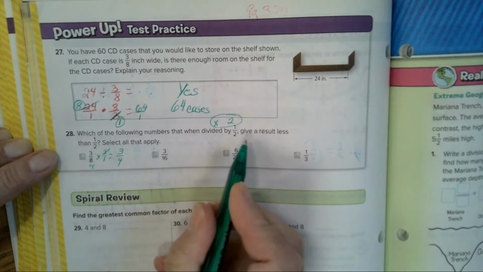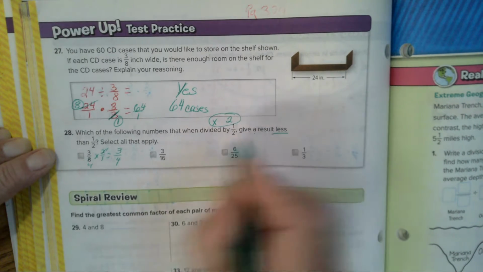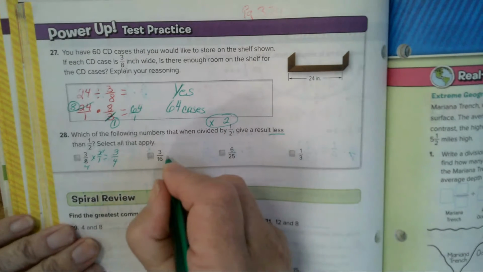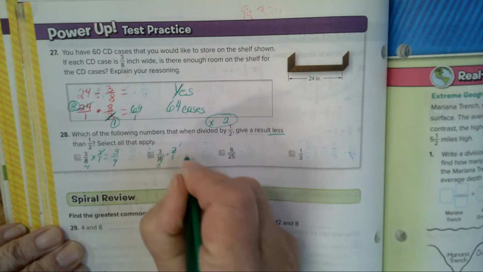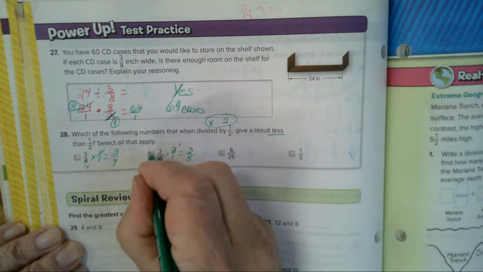Is that greater? Yeah. Give a result less than a half. So that's bigger than a half. 3/4, that won't work. 3/16 times 2 over 1. 2 divides 2. 3/8. Is 3/8 less than a half? Yes, because 4/8 is a half.